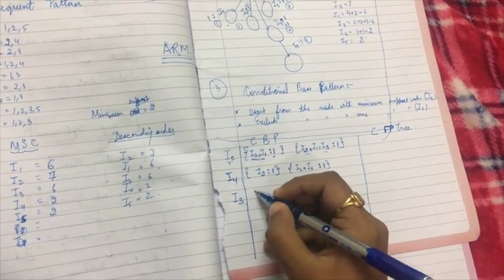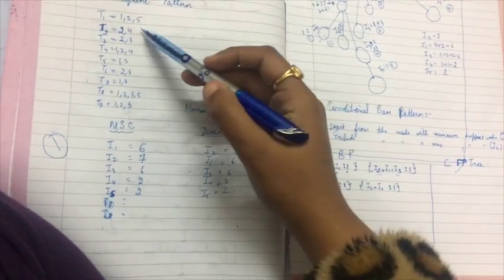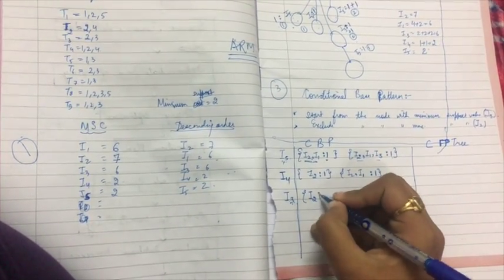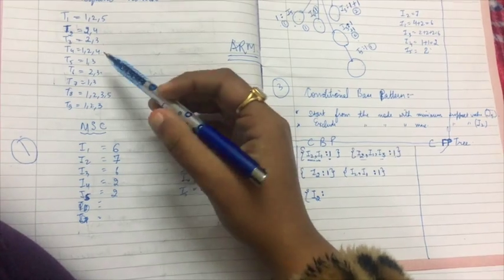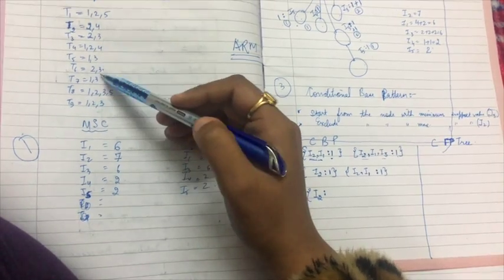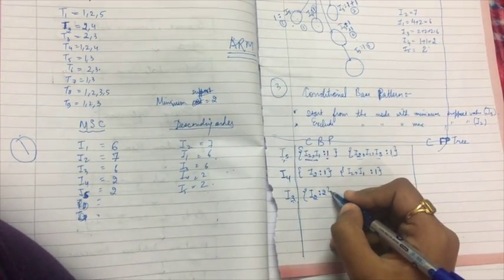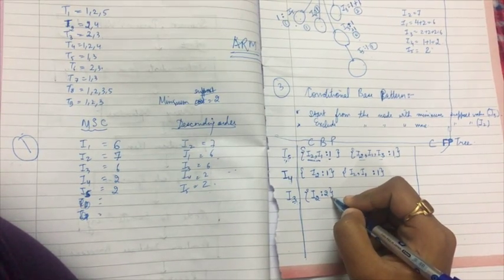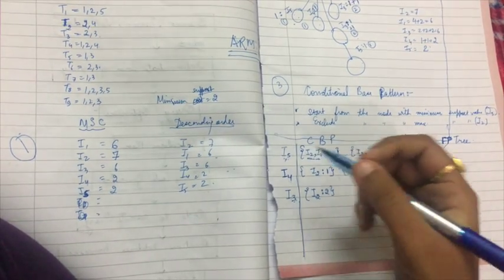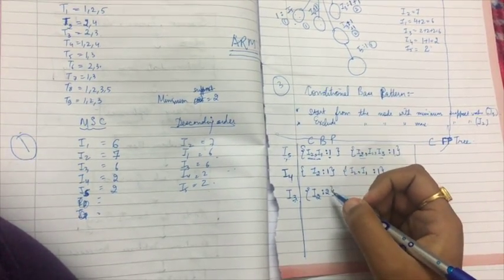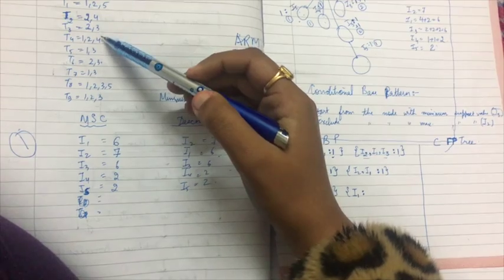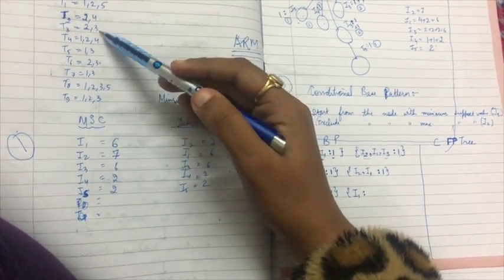So I3, if I look at the transactions, I reach from 2, I reach from 1. Reaching I3 from I2 is covered 2 times, right? Yes, it is covered 2 times. Once here, once here. So this is 2. Then reaching I3 from I1 is also 2 times.